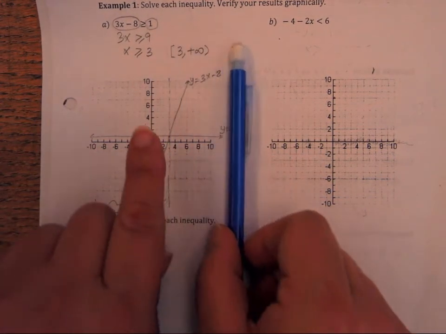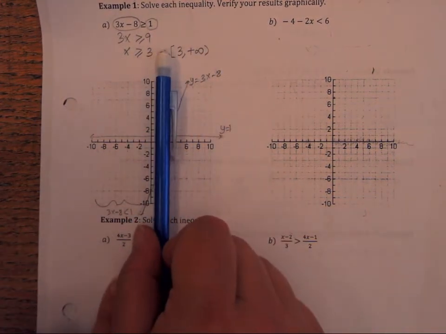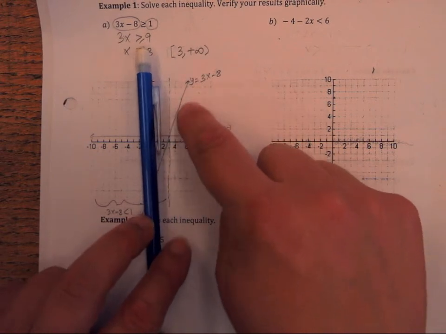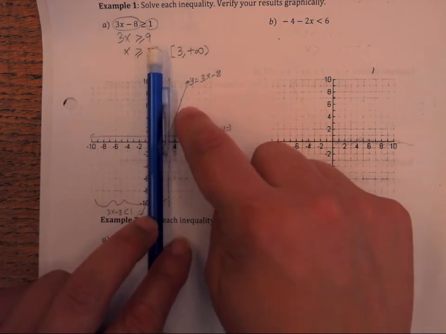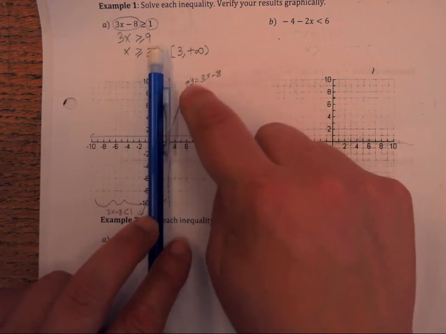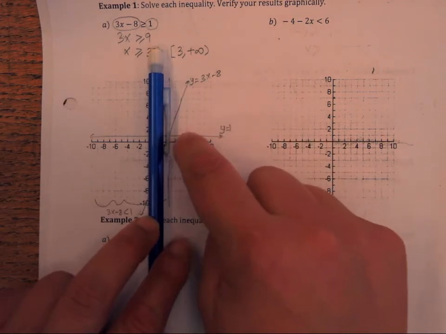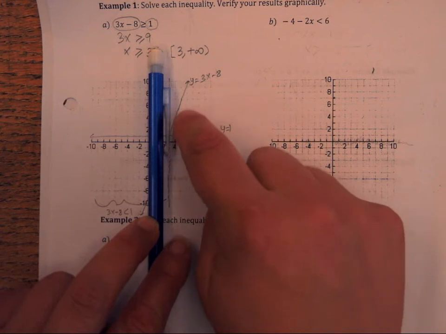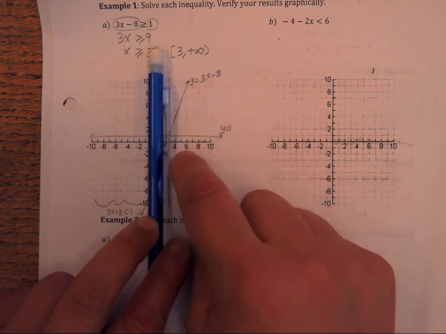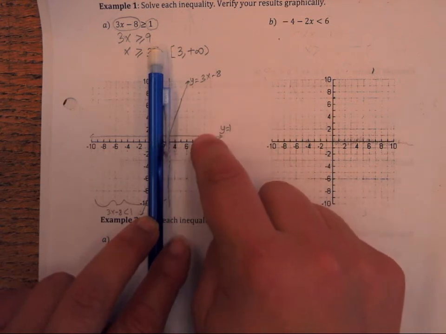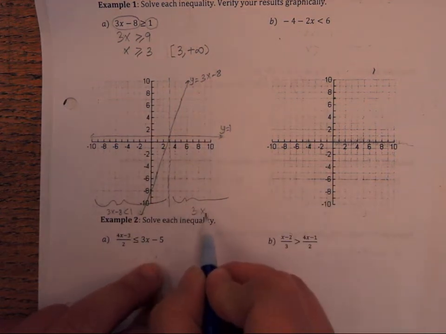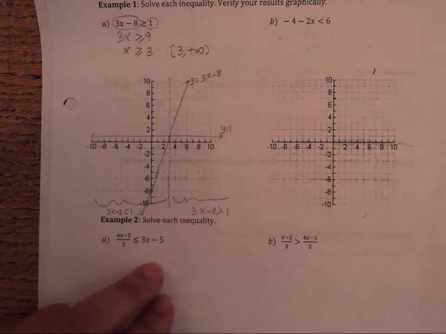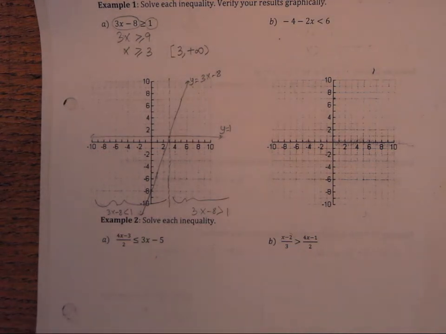But when you look at the right side, what do we see? We see this oblique line is above that horizontal line, right? So that is telling you that 3x minus 8 is greater than 1, or the y values of 3x minus 8 are greater than 1. So the right side, 3x minus 8 greater than 1, because the line is above the y equals 1 line.